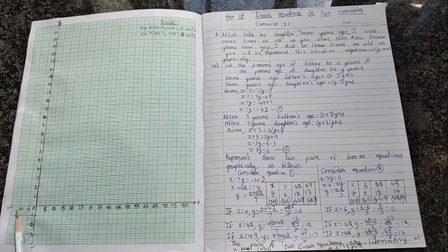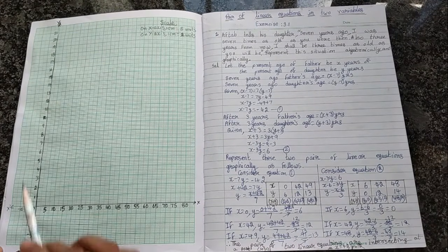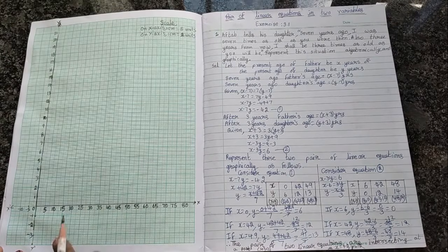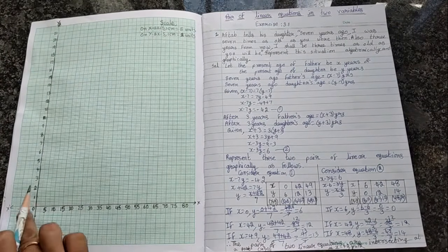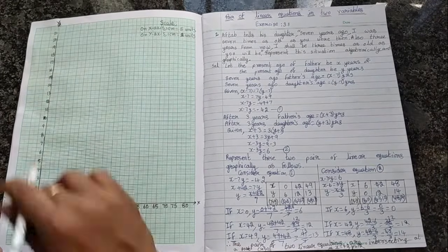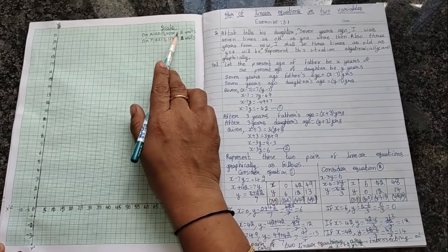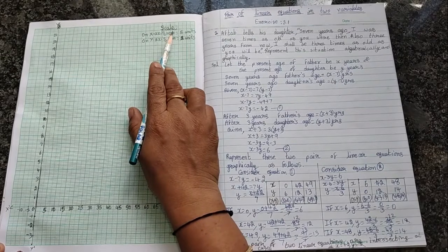This is your graph sheet. I have taken here the x-axis and y-axis. This is x, x dash, y dash, and this is y. This side will be positive and this side will be negative, and this side negative and this side positive. So we need to write the scale first on top of your graph sheet.